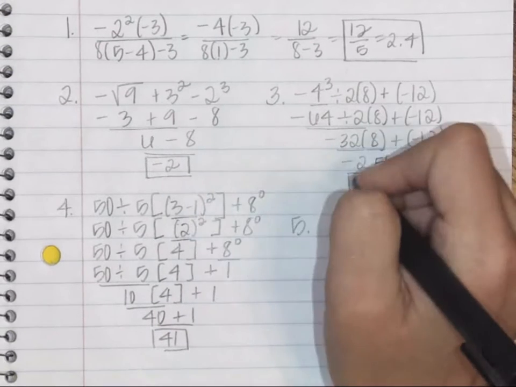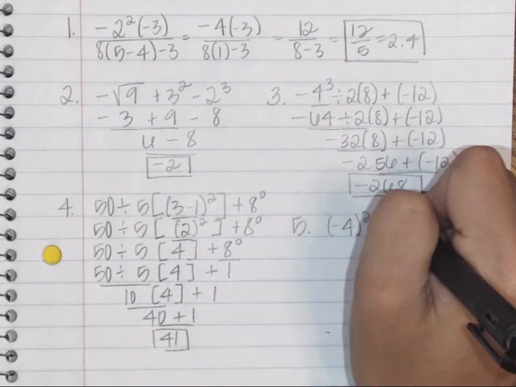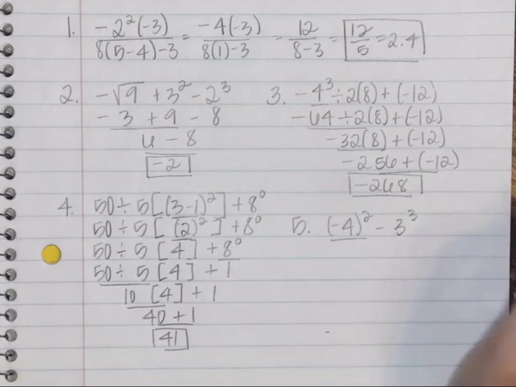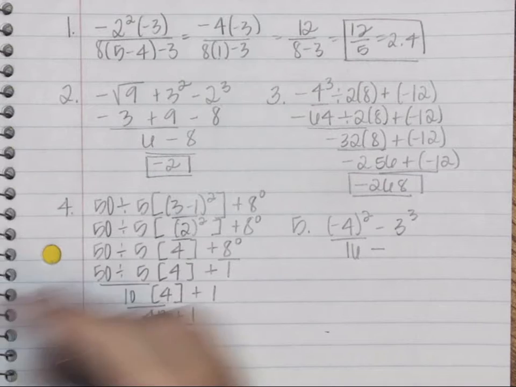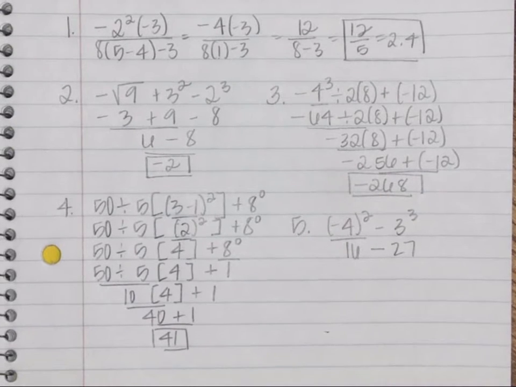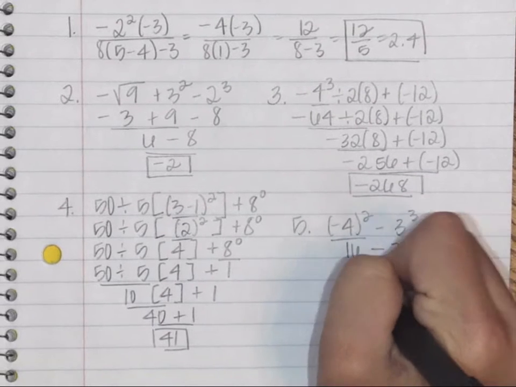Number 5, we have negative 4 squared minus 3 cubed. So we're going to do our exponents first. Negative 4 squared would be 16 minus, and then we're going to do that exponent of 3 cubed to get 27. And then we can do that subtraction of 16 minus 27 to get negative 11.